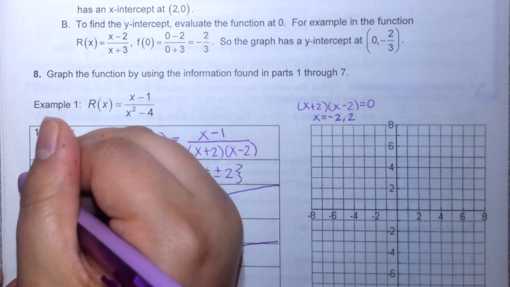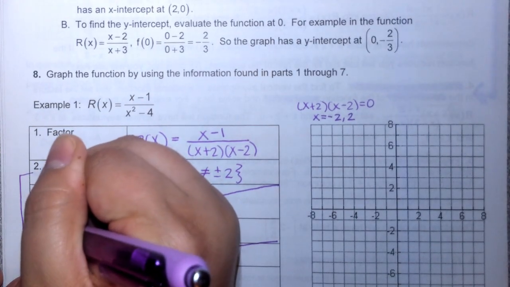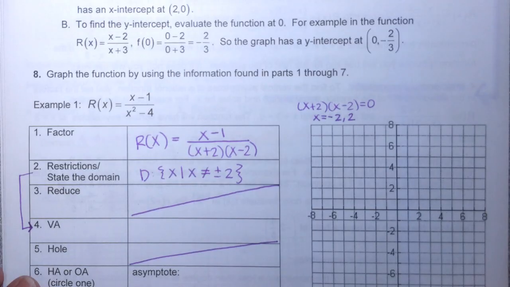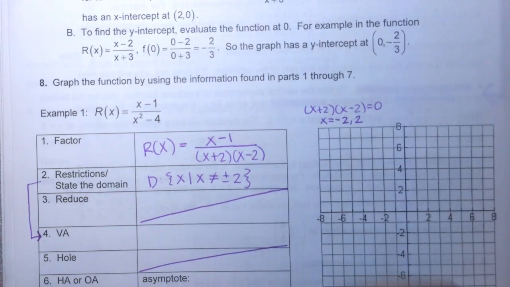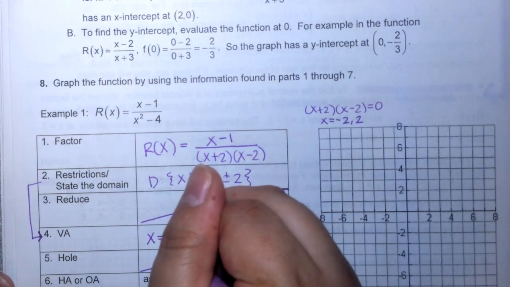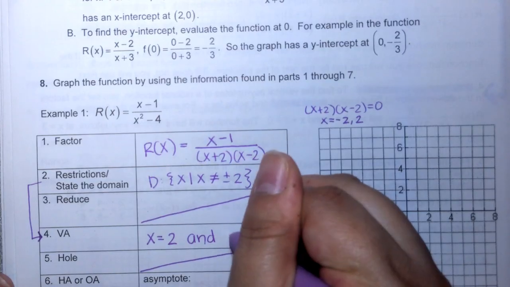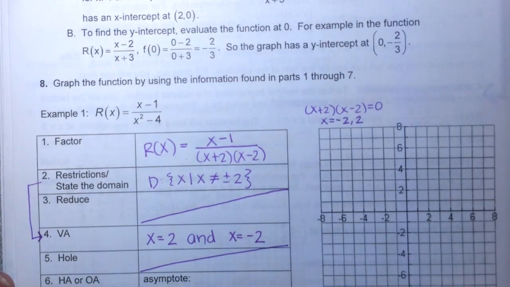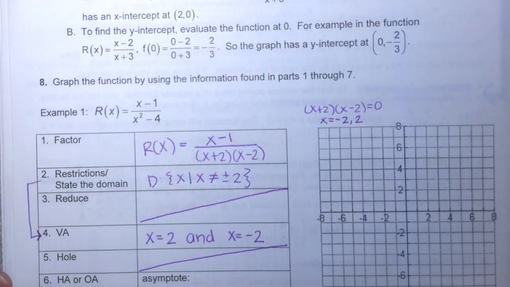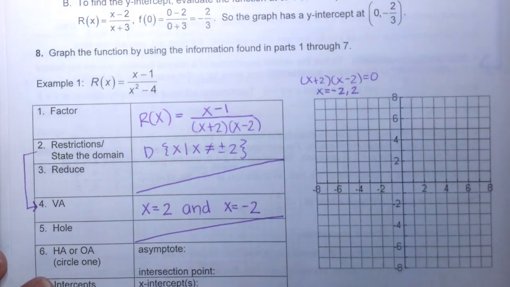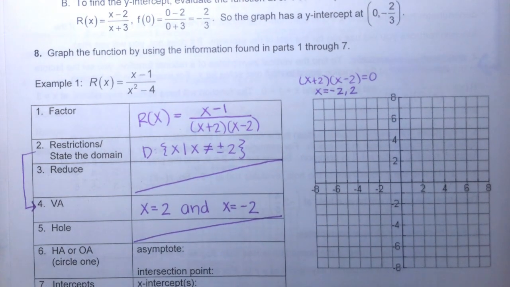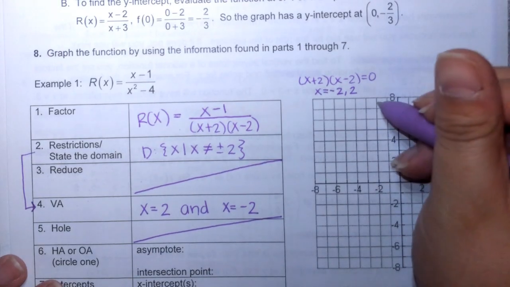And if that is my domain, what is my vertical asymptote? Where are my vertical asymptotes at? x equals 2 and x equals negative 2. Edwin, write it down. That makes sense? Draw your vertical asymptotes now.